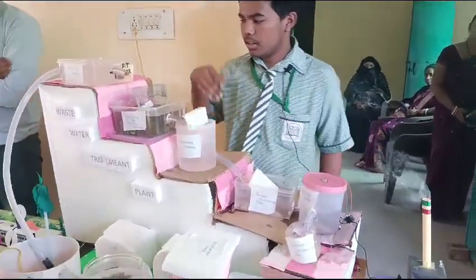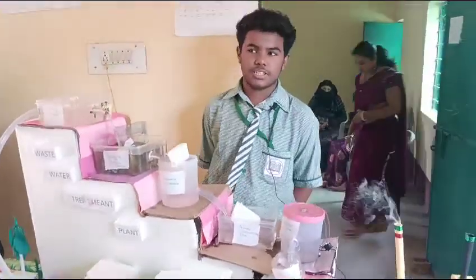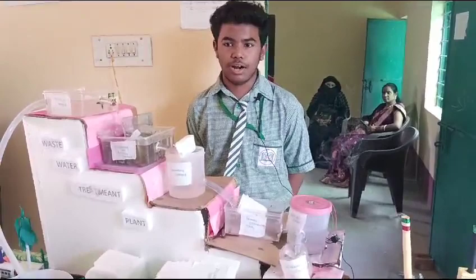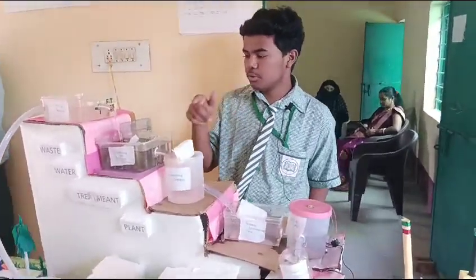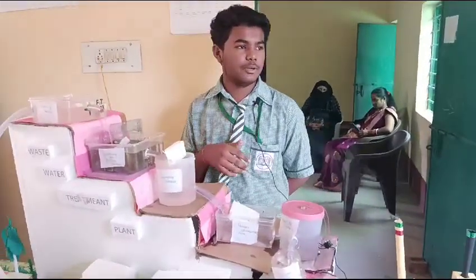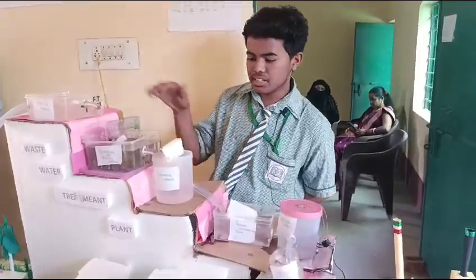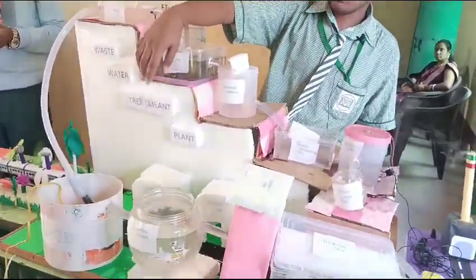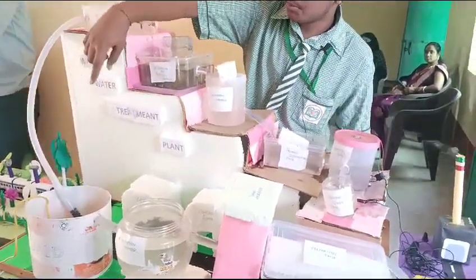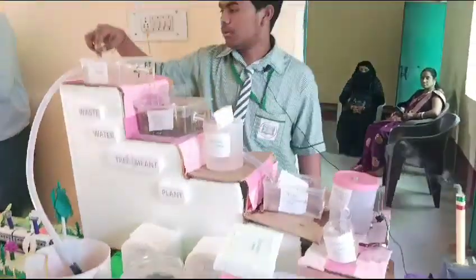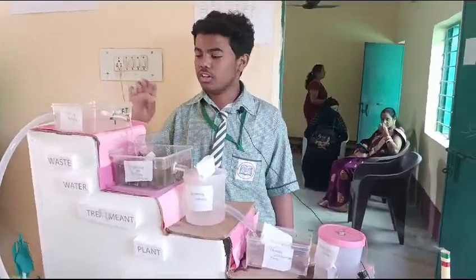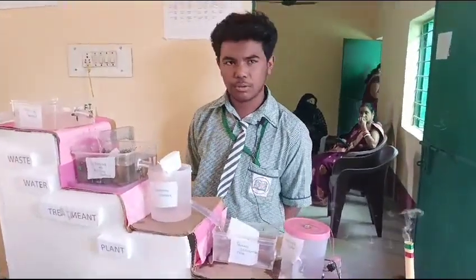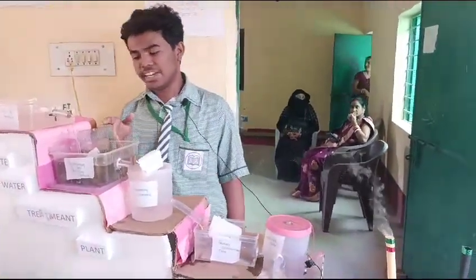This is my model. We know that there is a lot of scarcity of water in the world. We can use the polluted water and change it into drinkable water by this method. This is a pond. The polluted water is pumped by a submersible pump to the receiving tank. The receiving tank only receives the polluted water, and then the water enters the screening and gritting chamber.